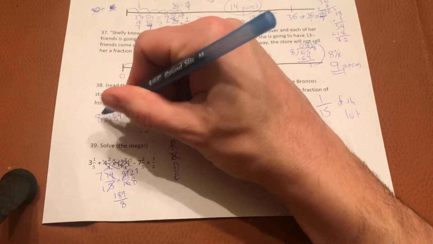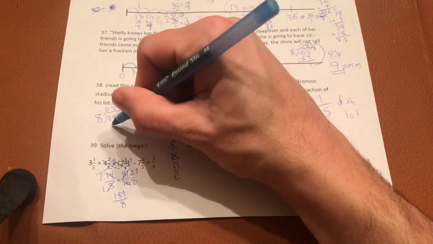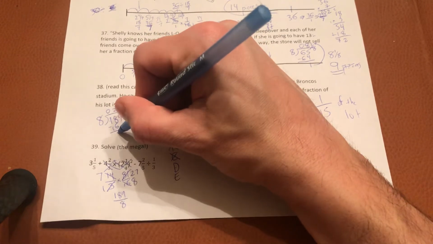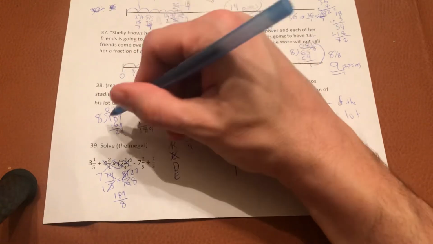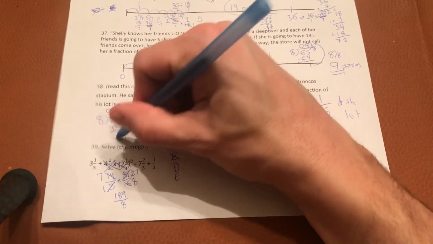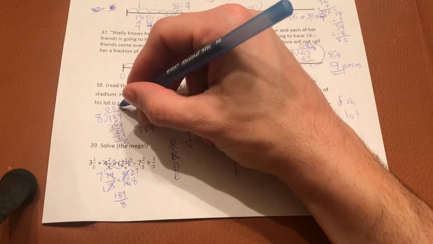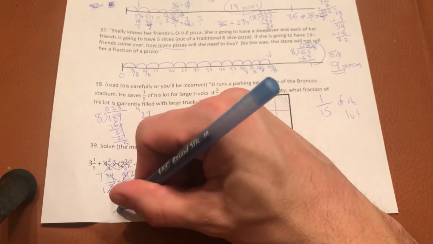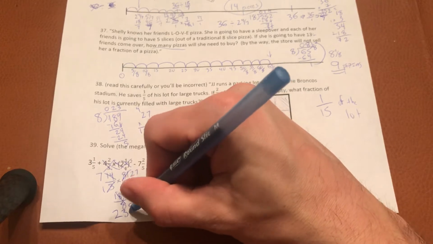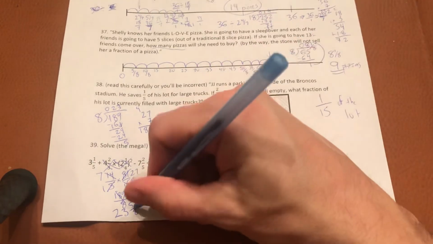8 into 1, no. 8 into 18 twice because 8 times 2 is 16. I have 2 left over. 29. 8 goes into 29 3 times because I'll have 24 with 5 left over. So 23 and 5/8 is what that just became. Okay. If you need to use a different area, feel free.